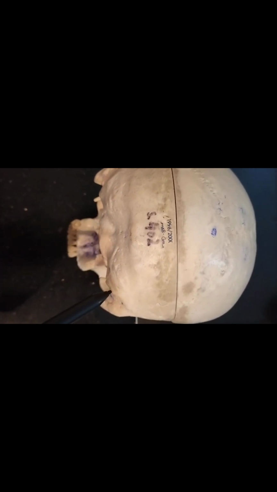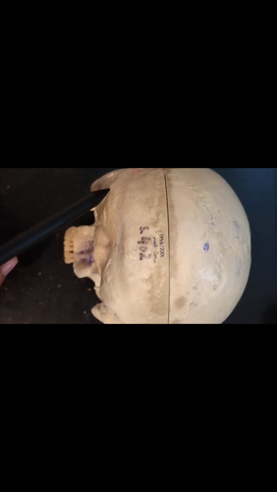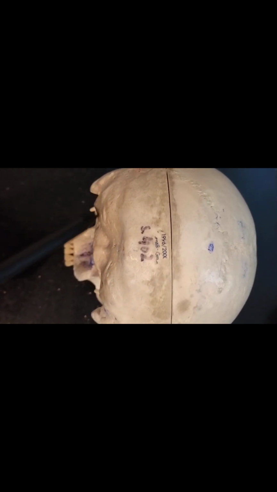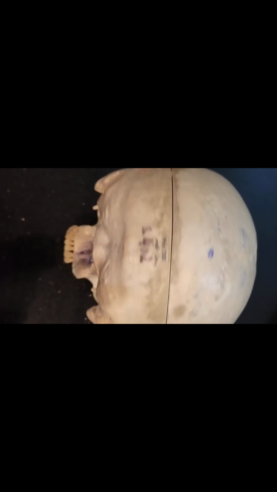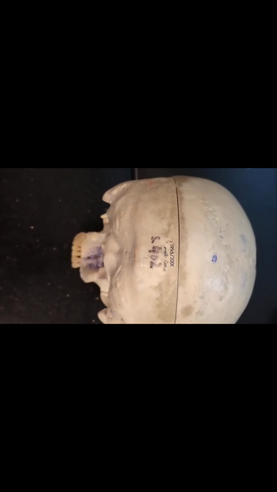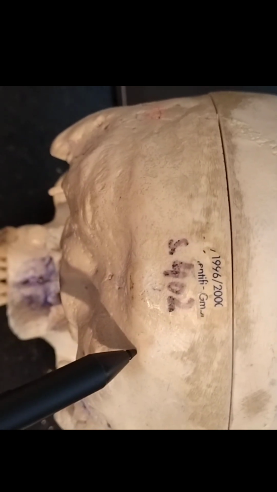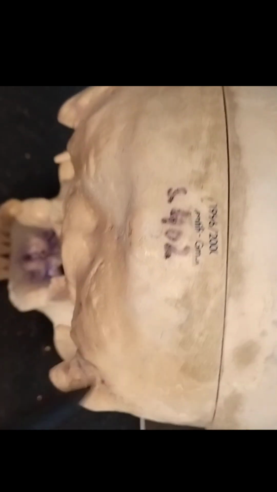The inferior nuchal line has the attachment for muscles like the deep suboccipital muscles. So here we had the epicranial aponeurosis. Here was the boundary that separated the scalp and the neck, with the sternocleidomastoid and trapezius muscles. Here we had the deep suboccipital muscles.